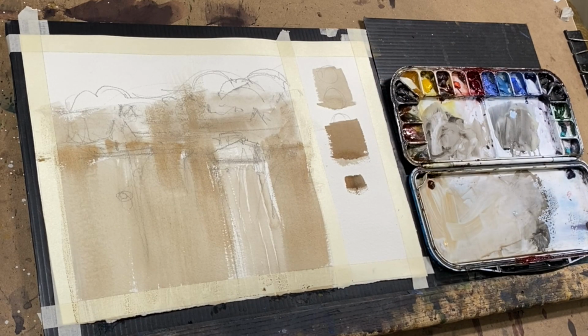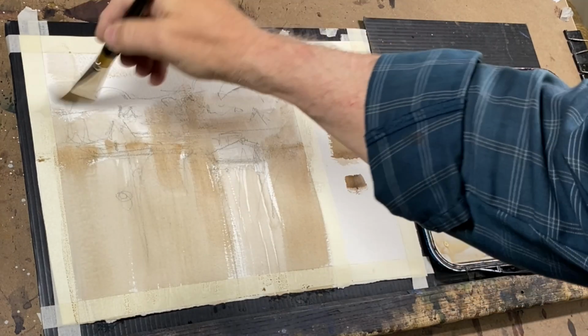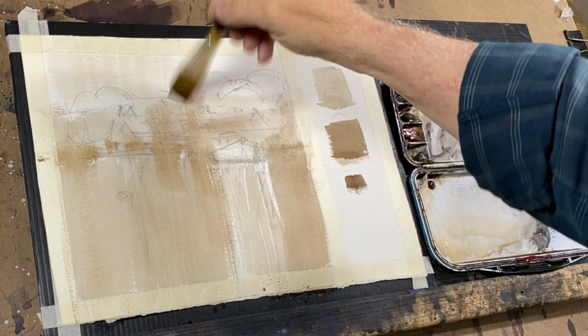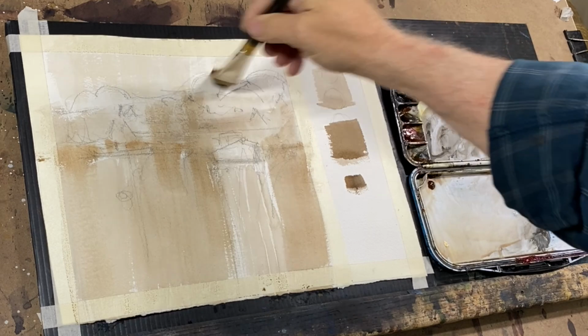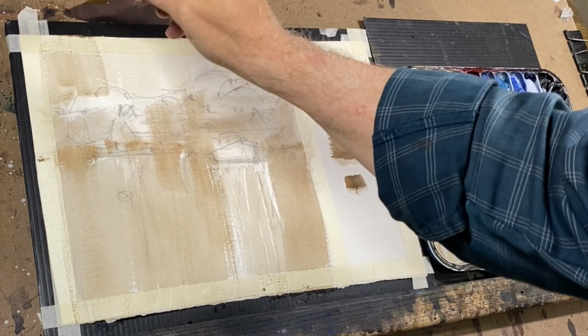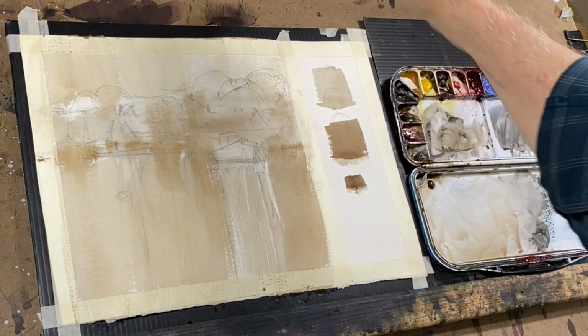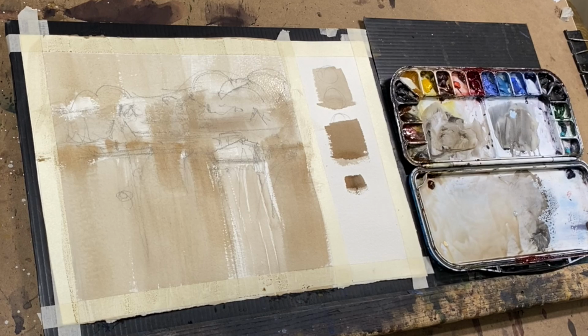How about in the sky? Sky also a very light tone. Let's do that. Again, a lot of water, bringing it right down to the buildings that I've drawn. Look at that, some whites are appearing.